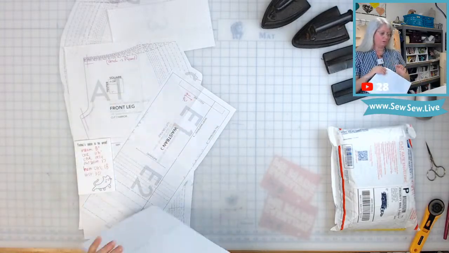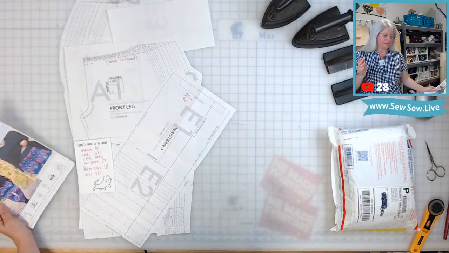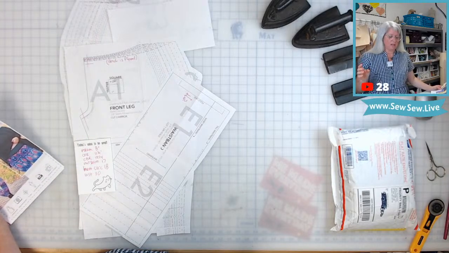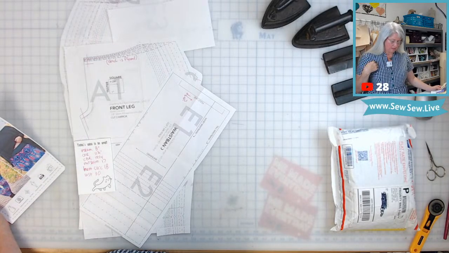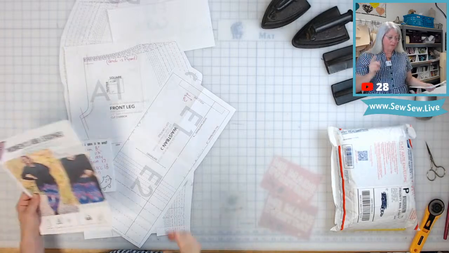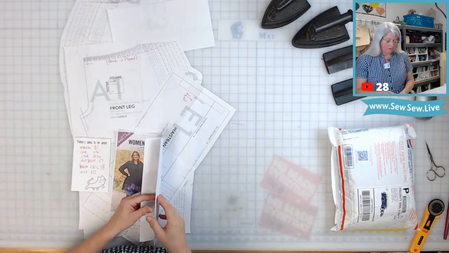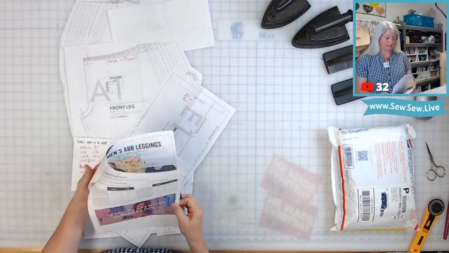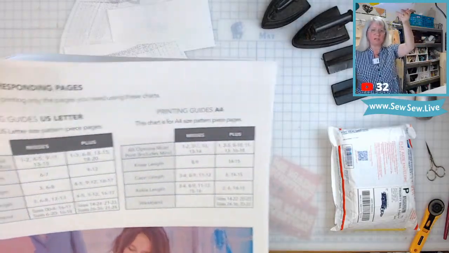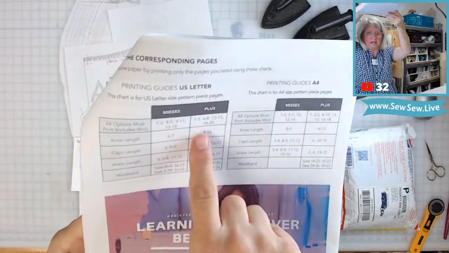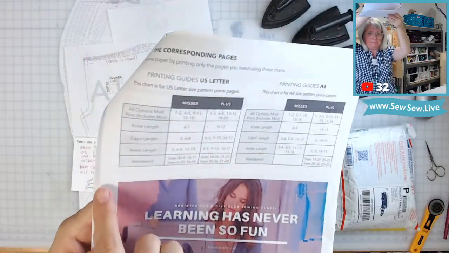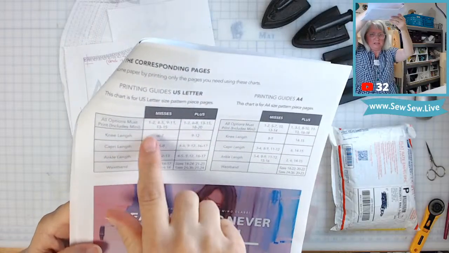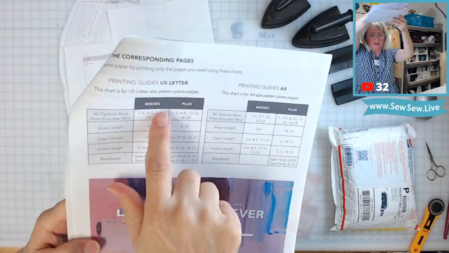All right, so I printed the knee length, knowing that the mini looked probably a little shorter than what I wanted. And the one thing I noticed is, they tell you, which is really helpful, what pages to print out for each length. There's a nice little chart here, which is great because then you don't have to print out everything. So you look at your size and you look at the length. Don't forget the waistband down here. It's not included in this box. So you do everything right here in this row.